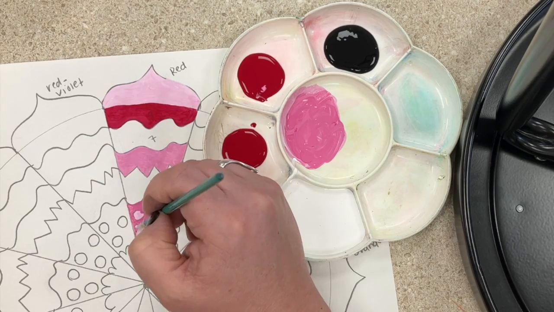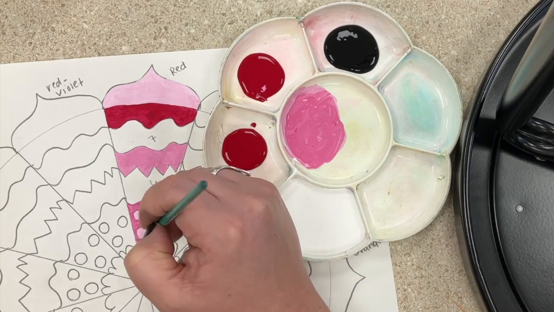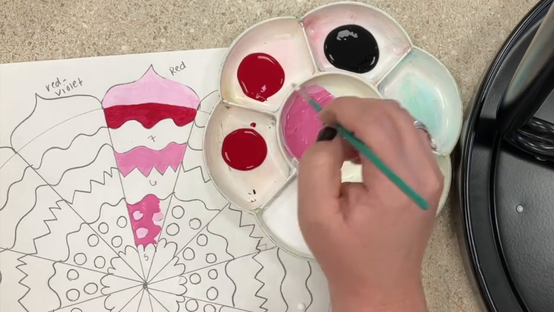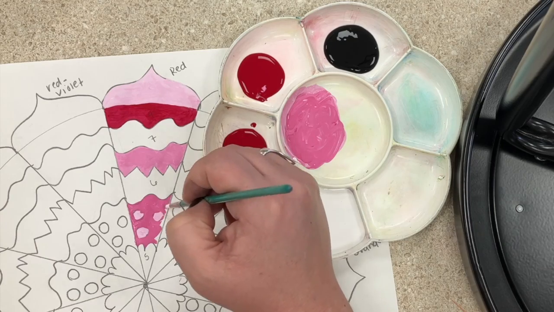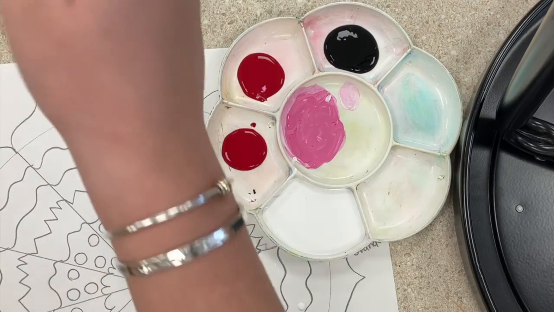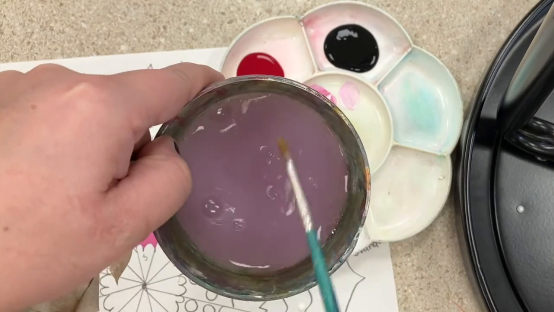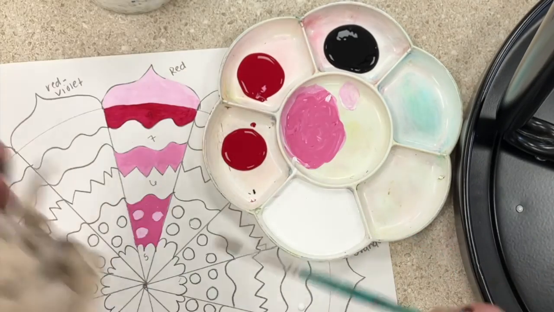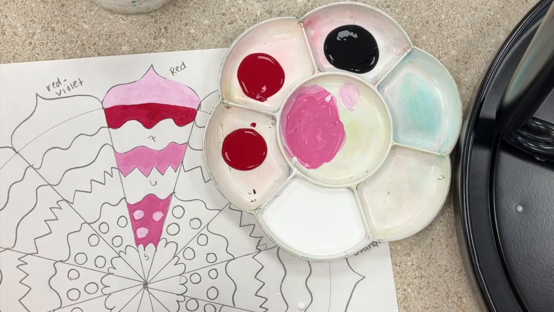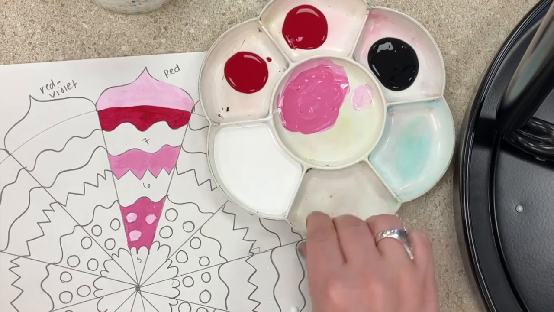Now you can see why you don't want numbers that are close to each other to be in shapes that are close to each other, because then they will just blend together potentially into one big shape. Now switching to my shades, I don't want to gray my color, so I'm going to make sure to wash and dry my brush thoroughly.